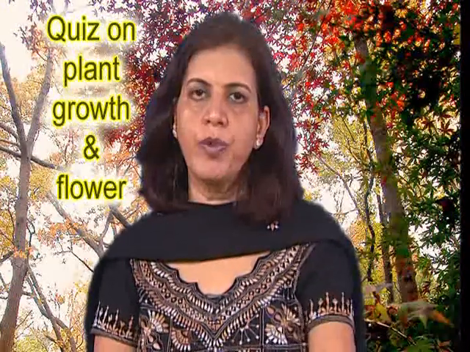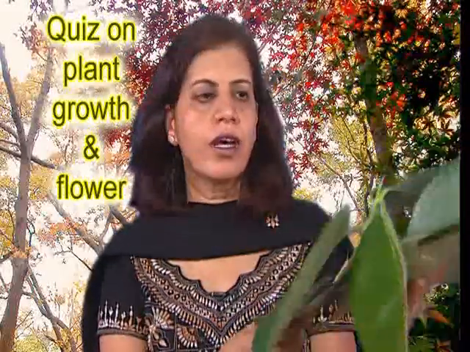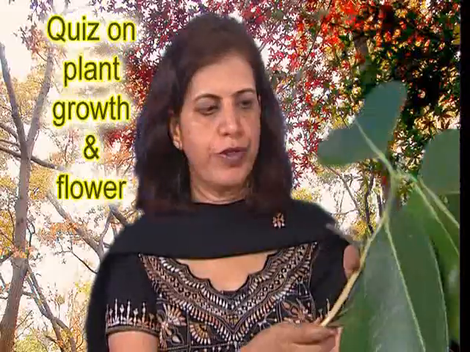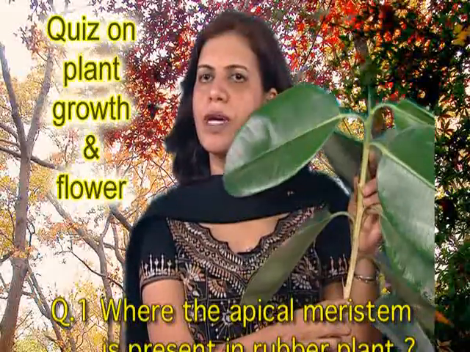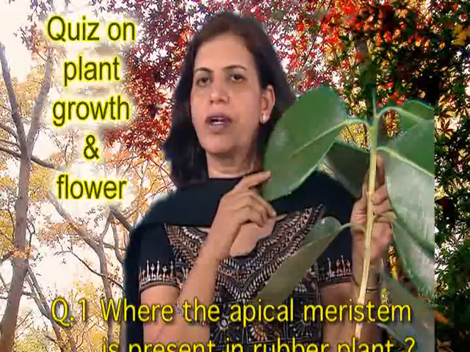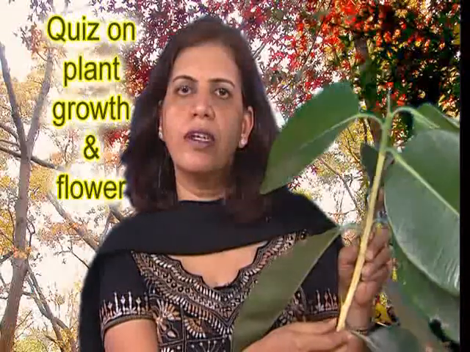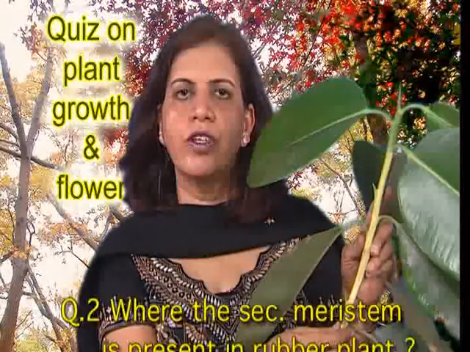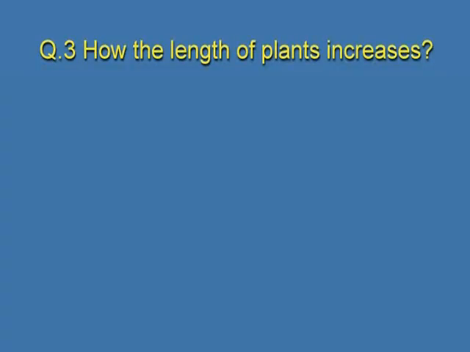Now, I will put one question to you, my dear students. So, this is a rubber plant, you are looking into it. Now, students, you have to tell where the apical meristem is present in this plant. Secondary meristem is responsible for increase in thickness, increase in diameter of the plant. So, you have to tell where the secondary meristem is present and how the length of the plant will increase.